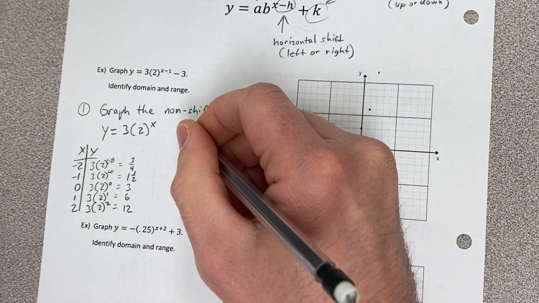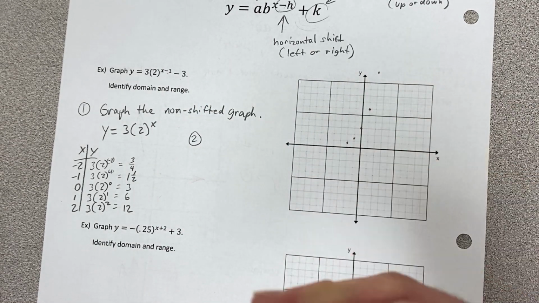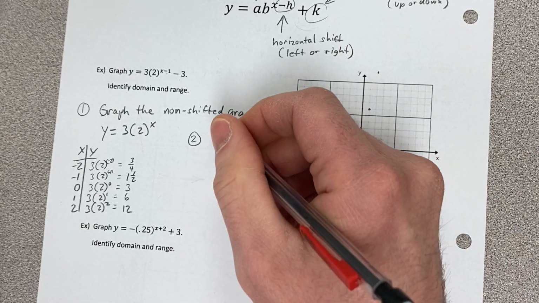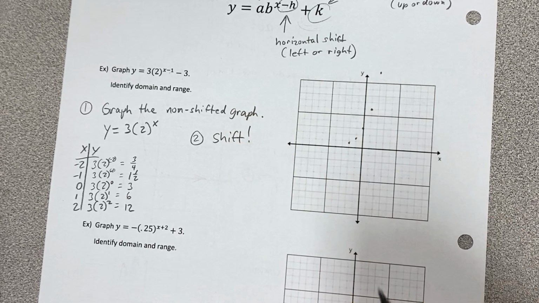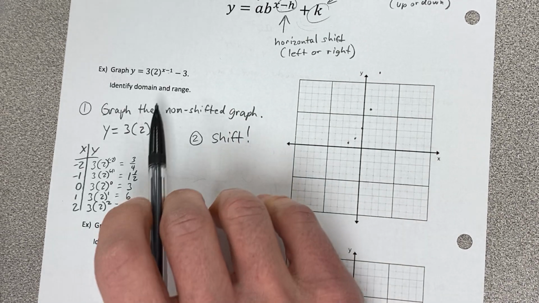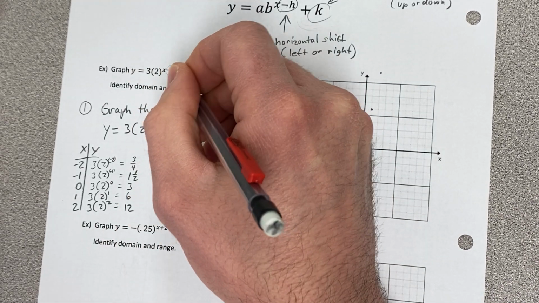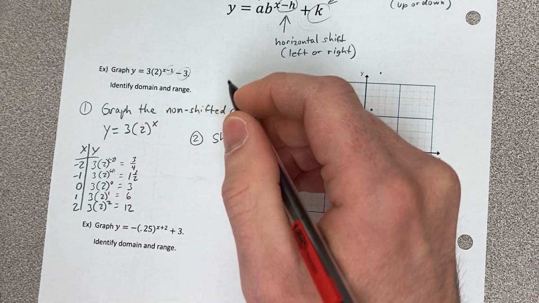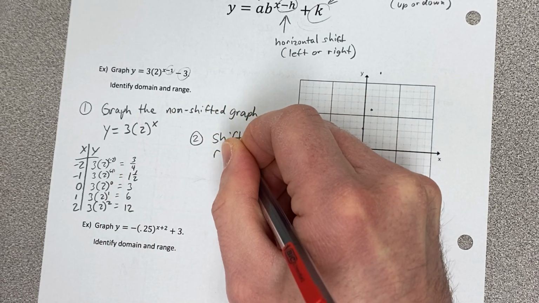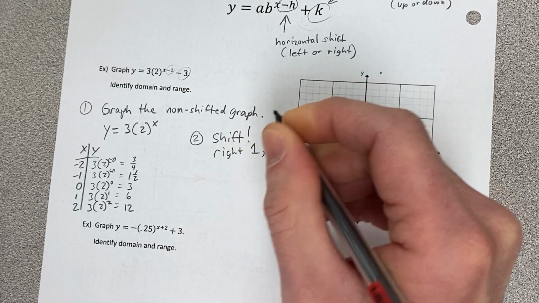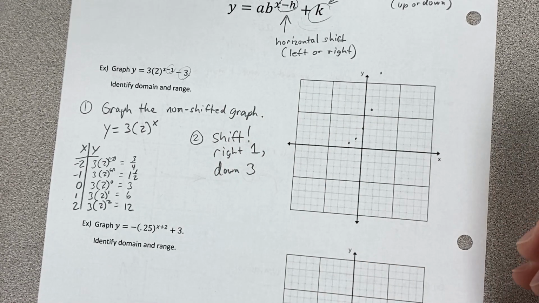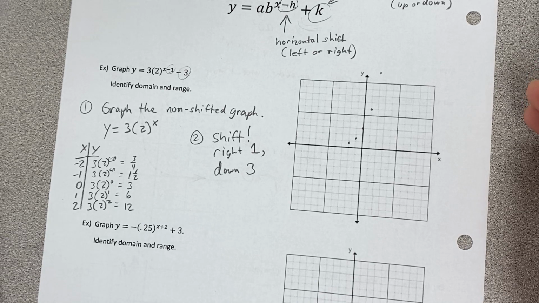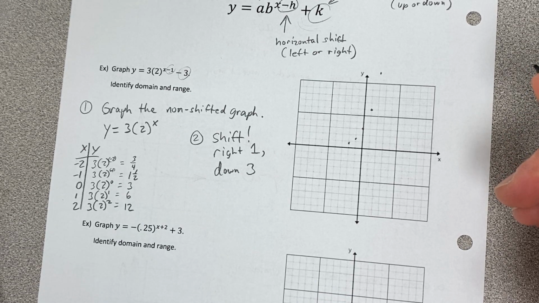But what we're going to do now, for step 2, to get the real graph, is shift it. We're going to shift each of these points. And our shift is going to be right 1, down 3. Right 1, down 3.